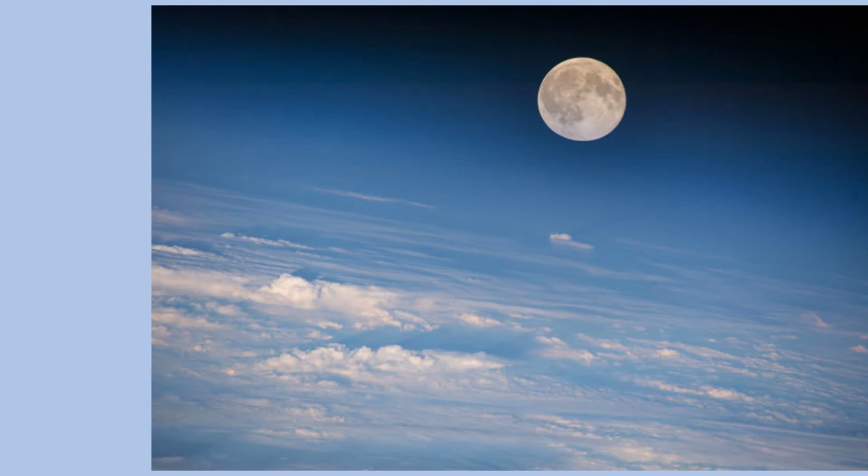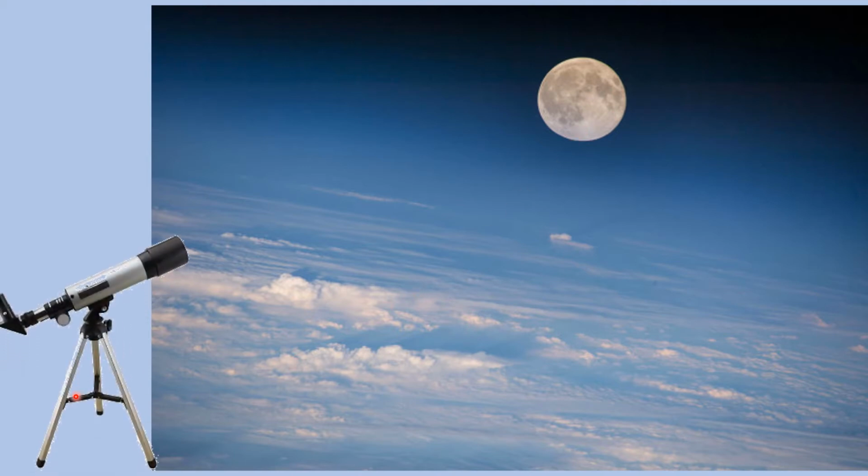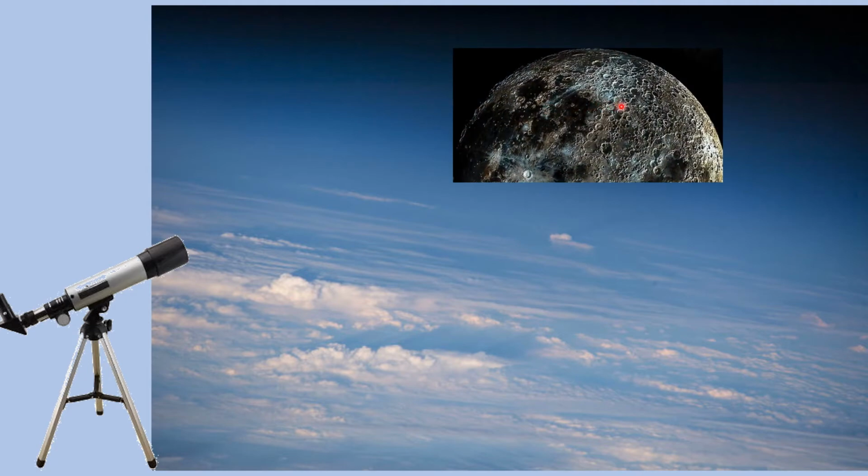Children, this is the sky. And the moon is very far away. It looks like a small little white ball in the sky. But with the help of a telescope, if you look from this end of the telescope and you look at the moon, it will look like this. See, you can see these little craters or holes on the moon. It looks as if it is so close by. That is because of the telescope.